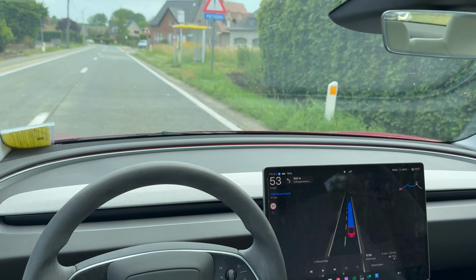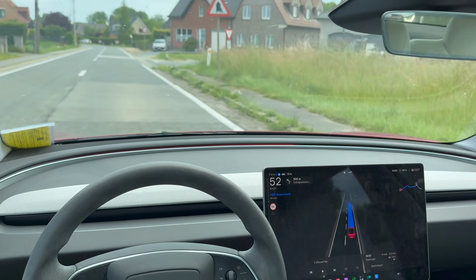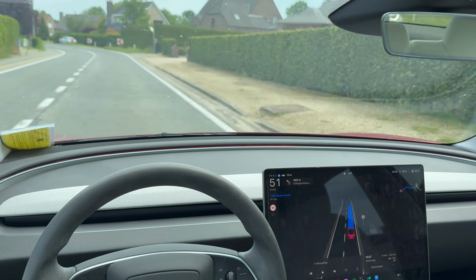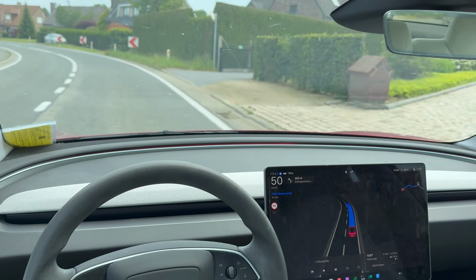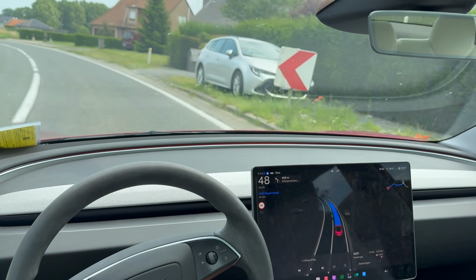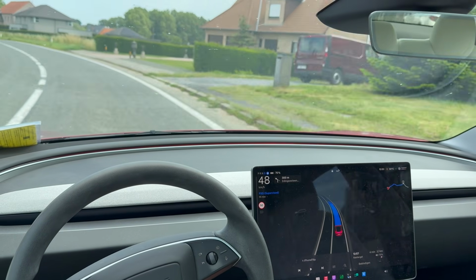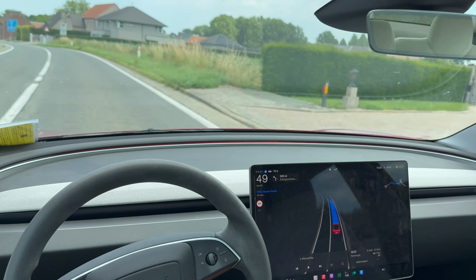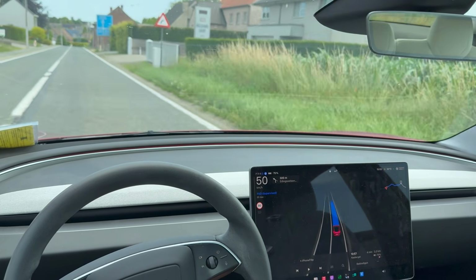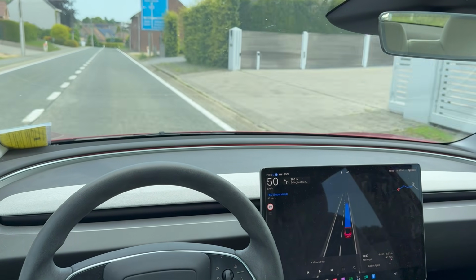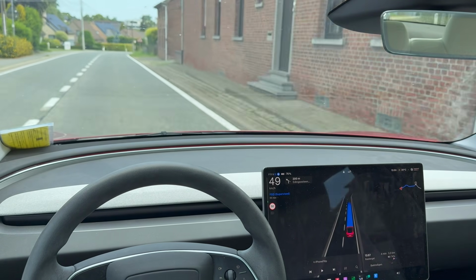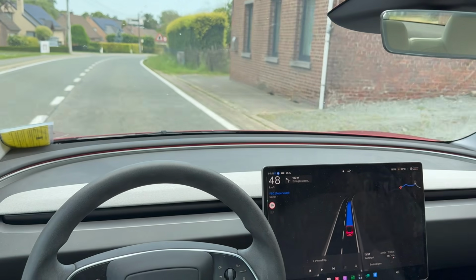We are going through a busy housing area. It nicely keeps 49, 48, which is fine for me. Great. I'm not touching the pedal at all.